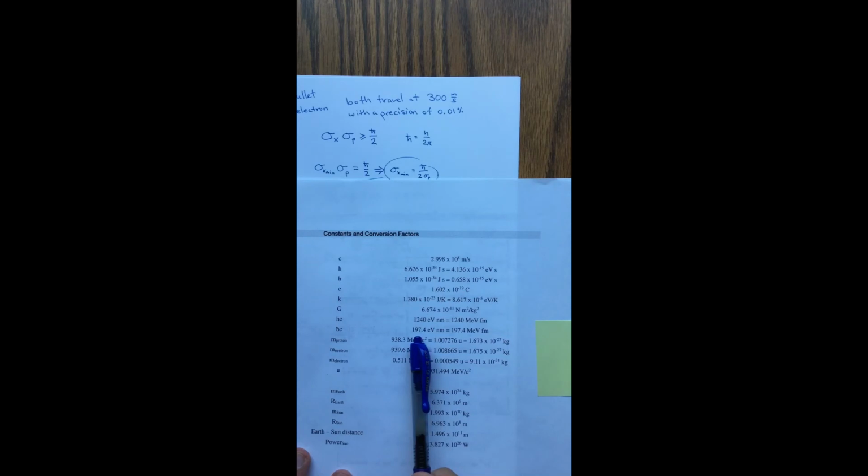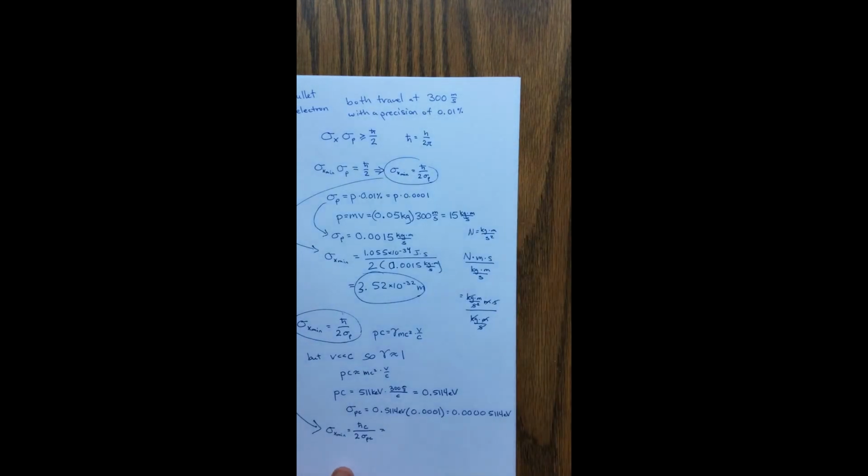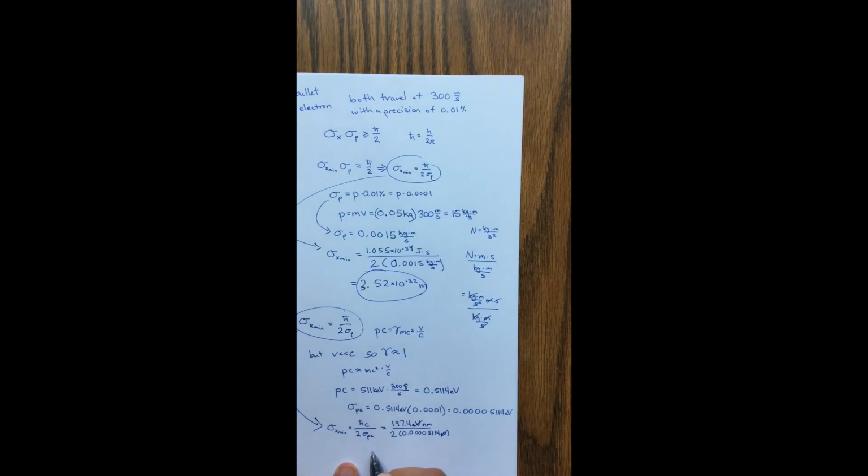And this is 197.4 electron volt nanometers. So 197.4 electron volt nanometers divided by 2 times 0.00005114 electron volts. The electron volts cancel out, and this gives us for the minimum uncertainty in x 1.930 millimeters, which is much larger than the 3.52 times 10 to the negative 32 meters that we found in part A.